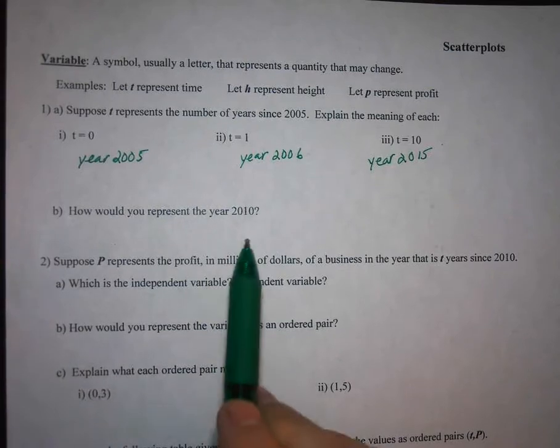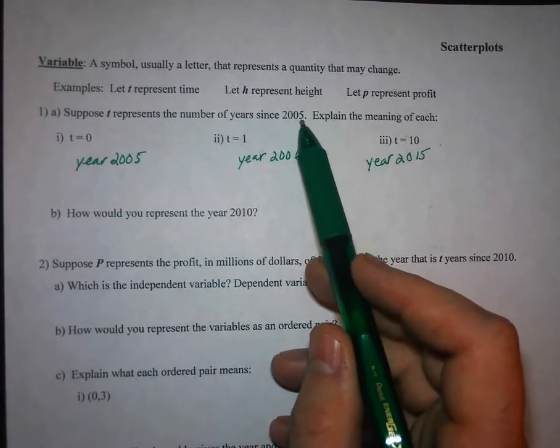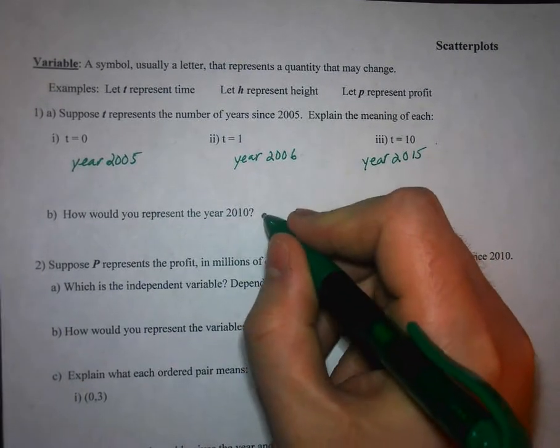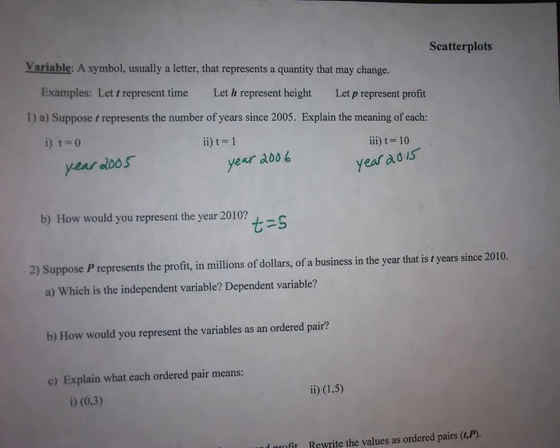How would you represent the year 2010? Well, isn't 2010 5 years since 2005? So you would represent that year by saying t equals 5. So don't make it more complicated than it is.